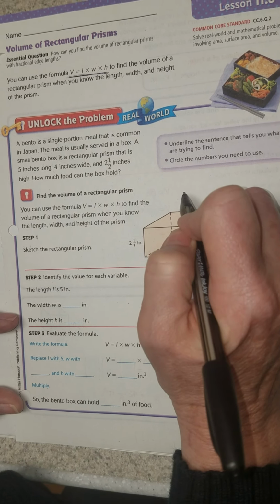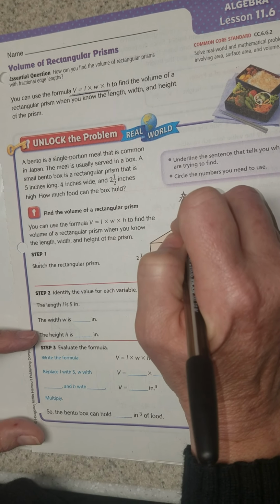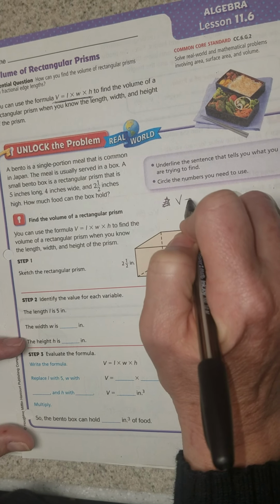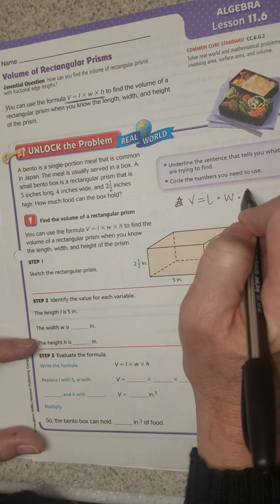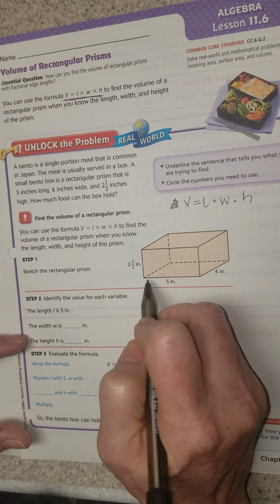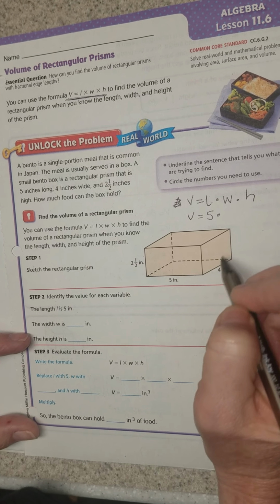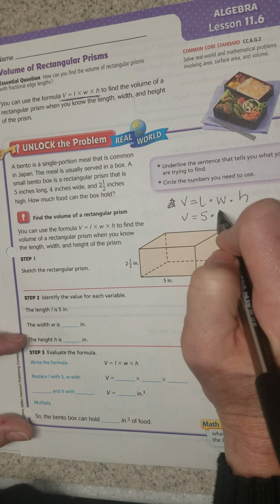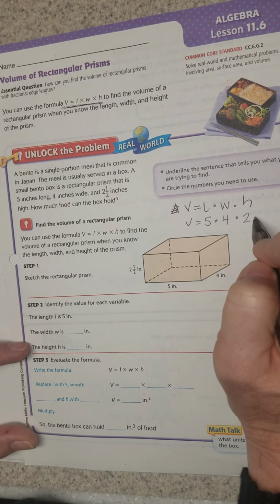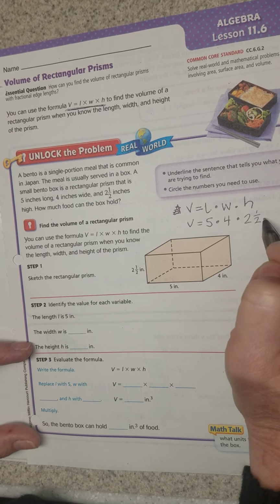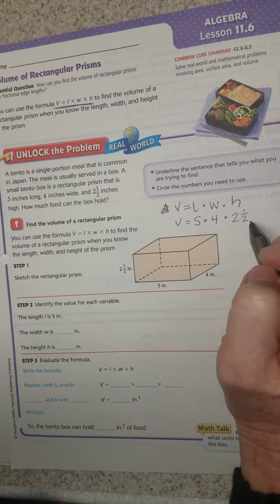So I'm going to plug that into my formula, which is not area. Volume equals length times width times height. Okay, and they told me the length is 5. So volume equals 5 times 4 times 2.5. And boys and girls, I'd probably write that as 2.5 just so it would be really easy to do on my calculator.